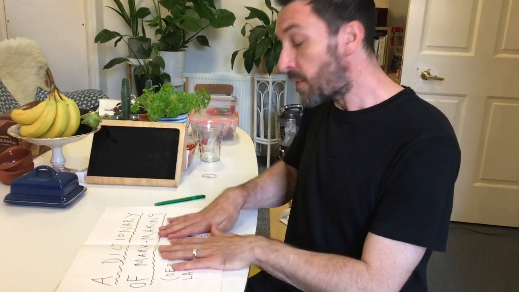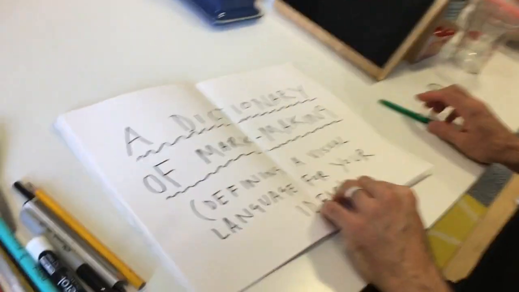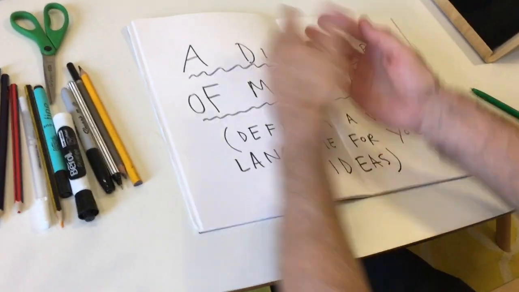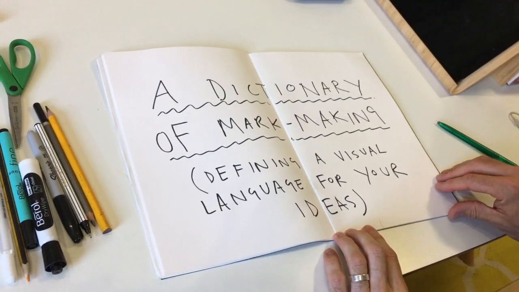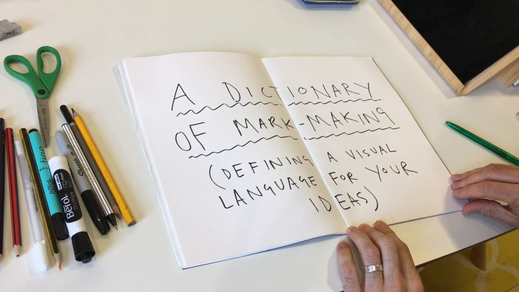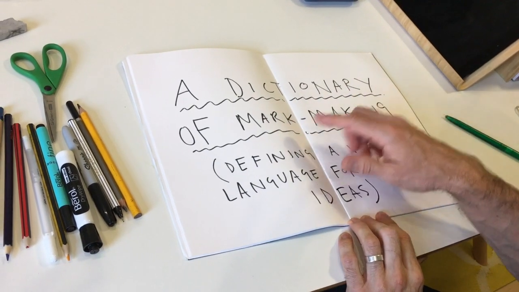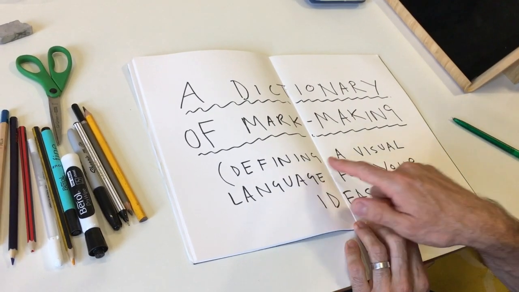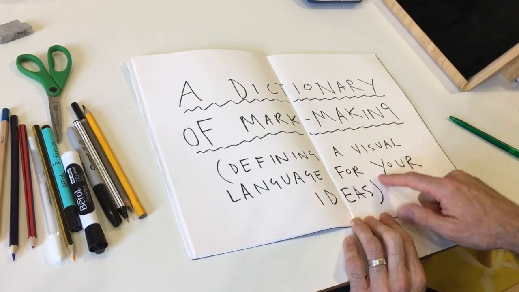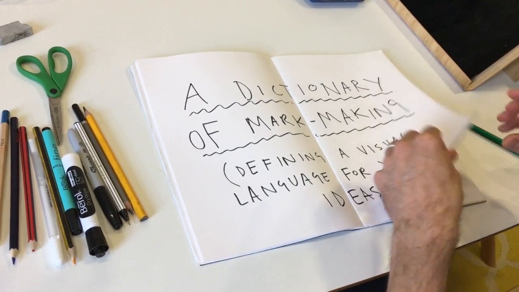So if we just come around here, I'll show you what I've got in front of me. You don't need a page like this. This is just a reminder of what I'm asking you to do. So we're looking for a dictionary of mark making, and this is about defining a visual language for your ideas.